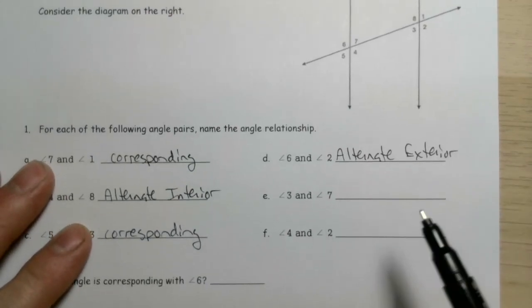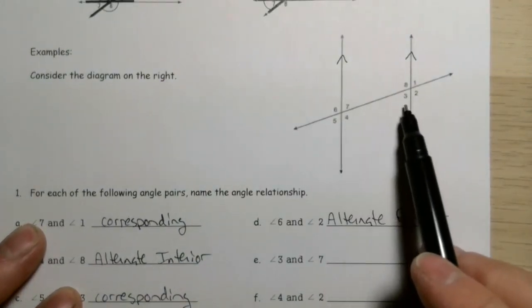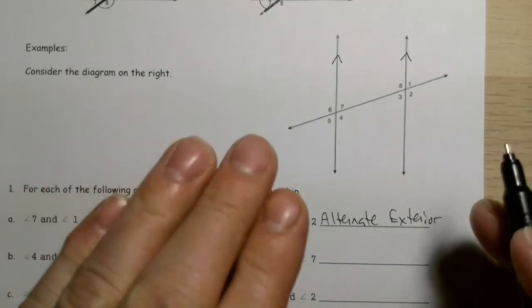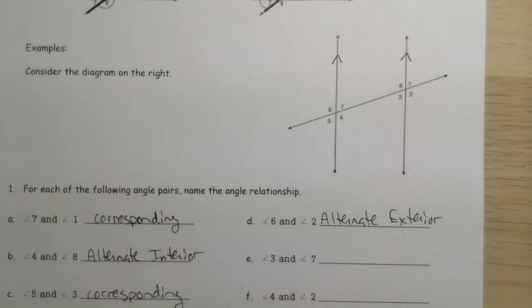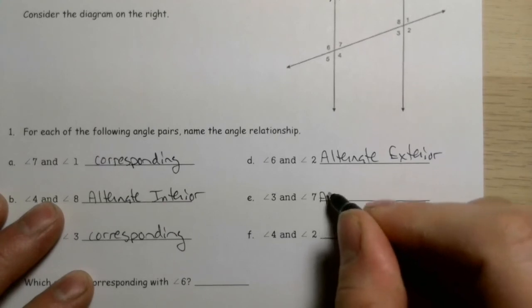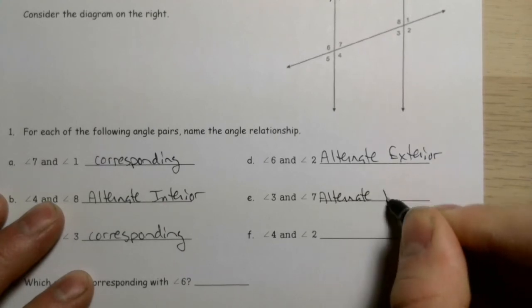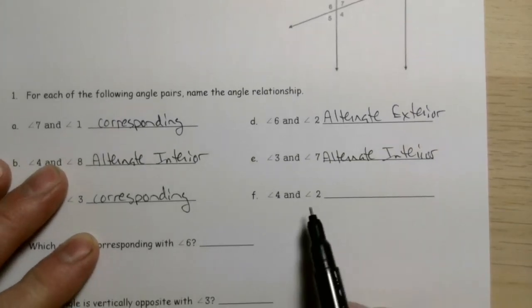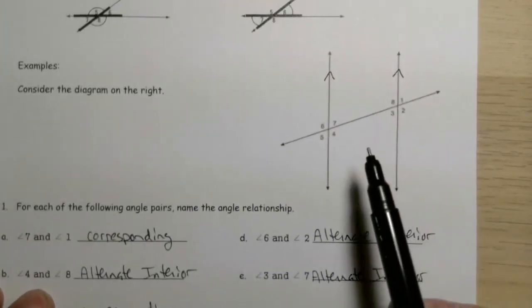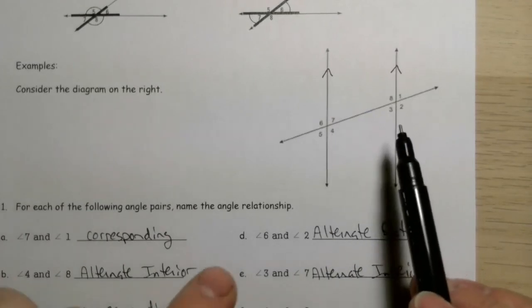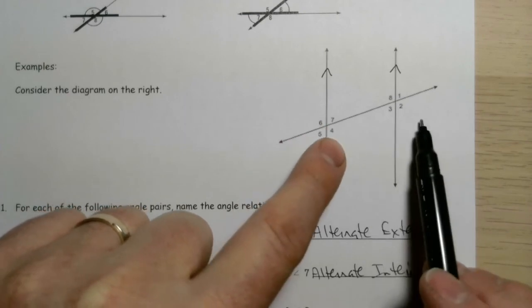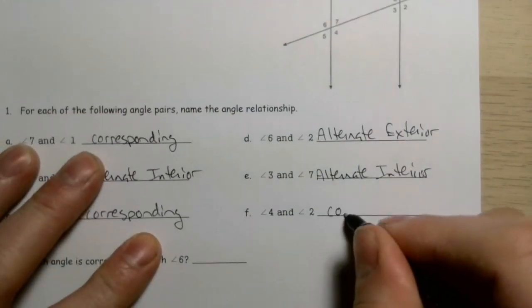Okay. 3 and 7 here. Again, they're not in the same corresponding position, but they are both between the parallel lines on either side of the transversal. So these are, again, alternate interior. And lastly, we're looking at 4 and 2. Now look, when you compare them to the point of intersection, they're both below the transversal and to the right. So these are corresponding.